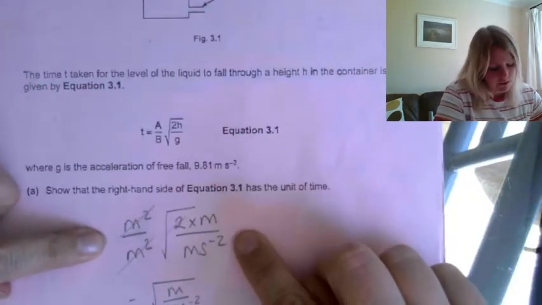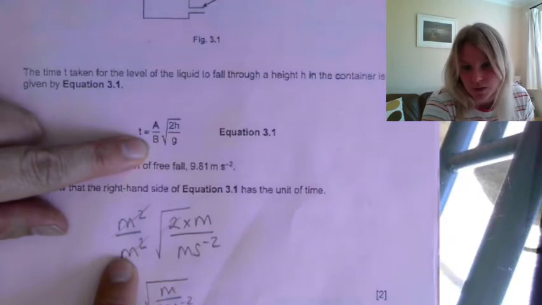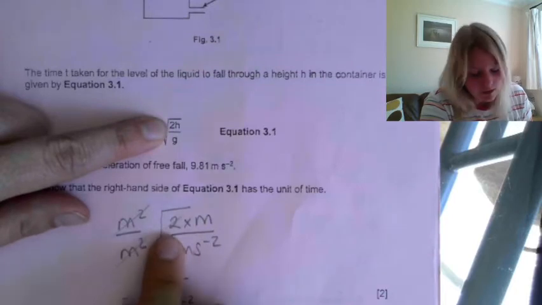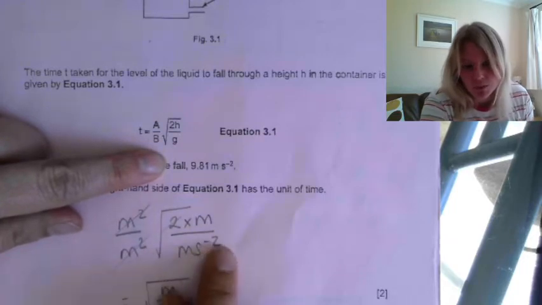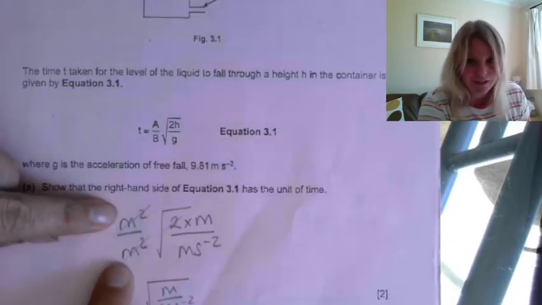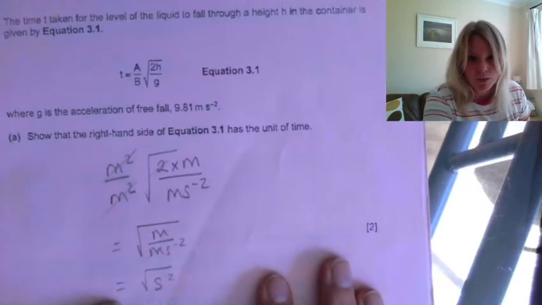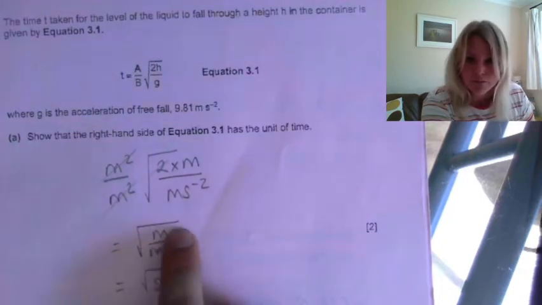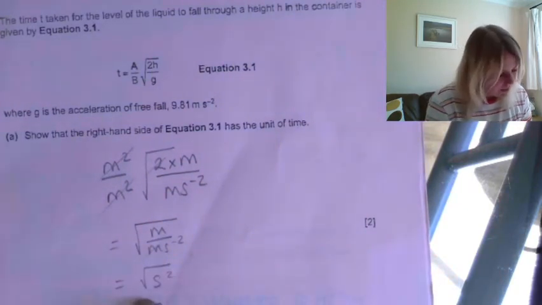Going from here to here, all I've done is substitute in the units. A, it told you, was a cross-sectional area, so that's going to be meters squared. B is also an area, so that's meters squared. Root 2, I wrote it in, but it doesn't have a unit, so that's why I've scored it out. H is the height, so that's meters, and g is meters per second squared. So these cancel each other out. The 2 doesn't have a unit, so it disappears. So you end up with the square root of meters divided by meters per second squared. Then obviously your meters are going to cancel. So you end up with the square root of seconds squared.